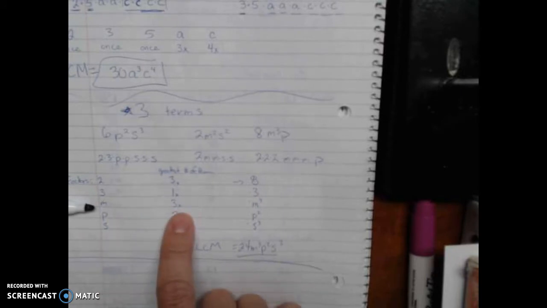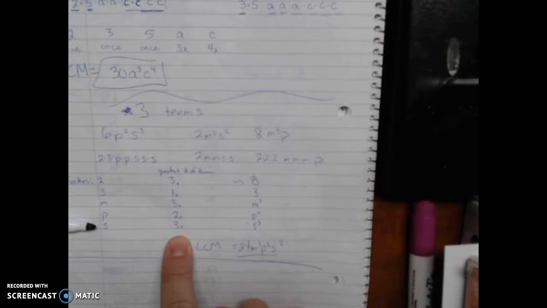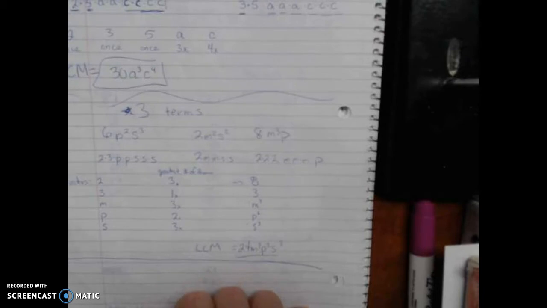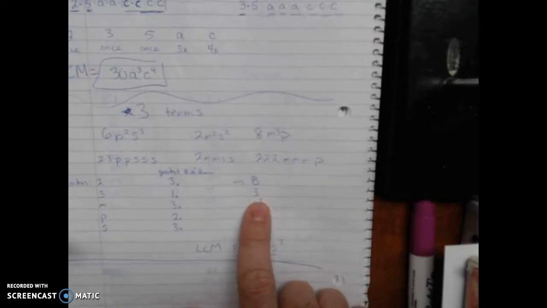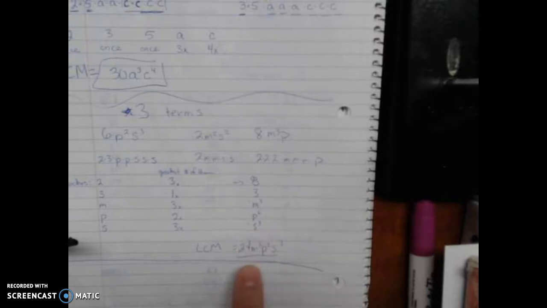M happens the most times, 3 times, in the last term. P happens the most times, twice, in the first term. And S happens the most times, 3 times, and that one's in the first term. So 8 times 3 times m cubed times p squared times s cubed. And there's our least common multiple.